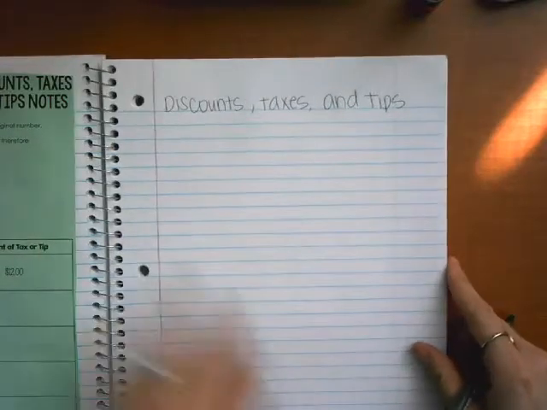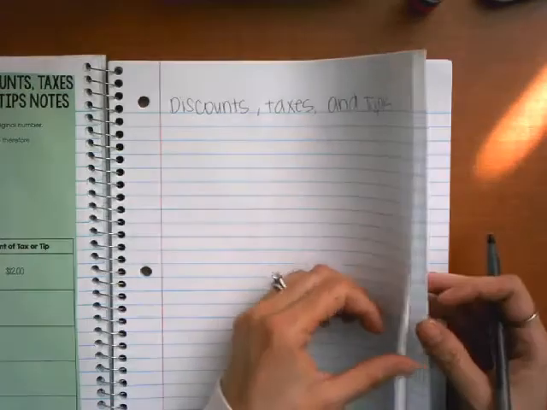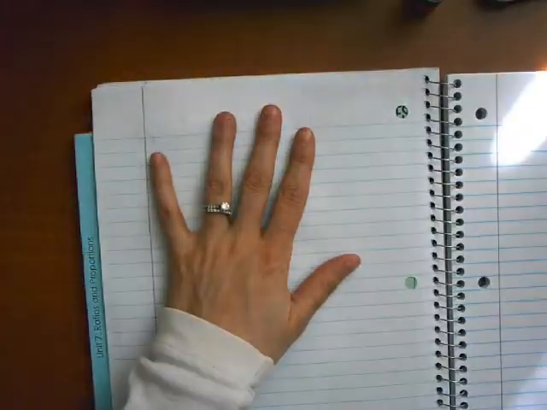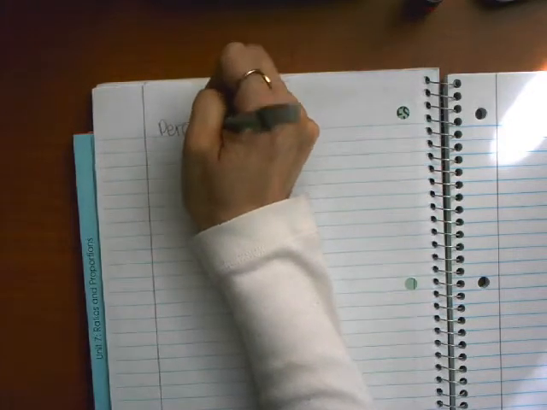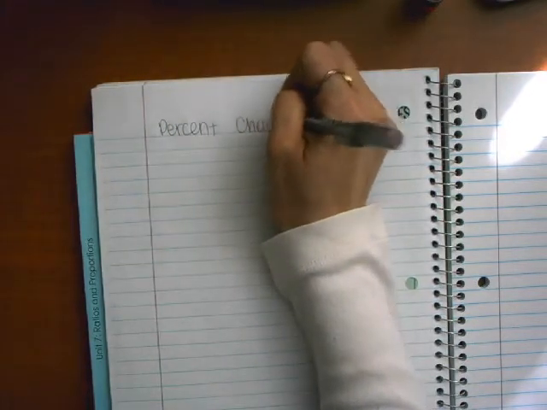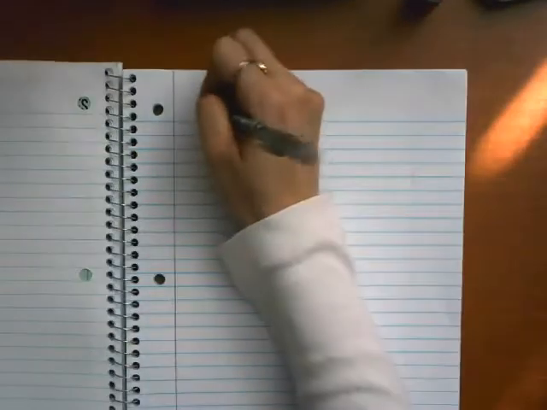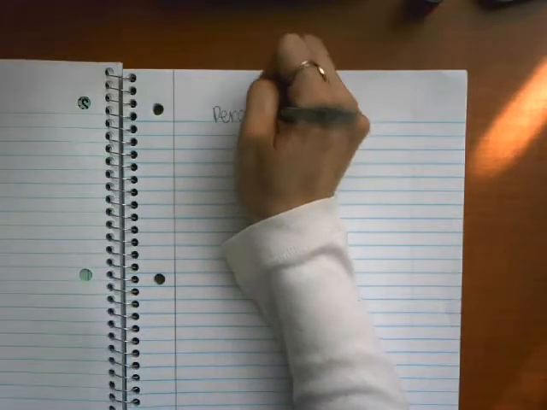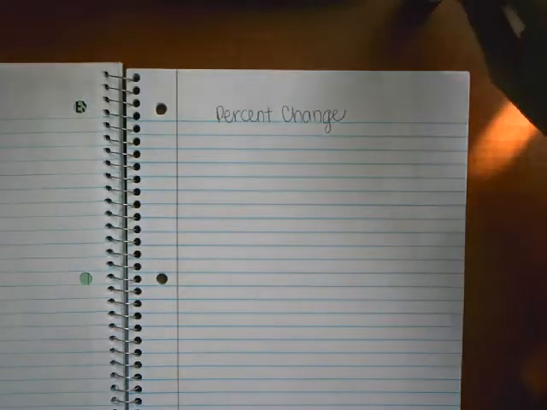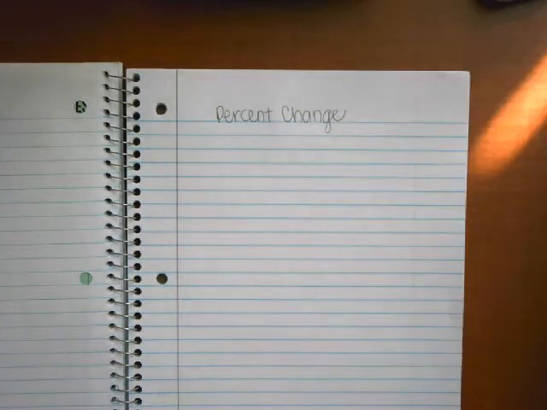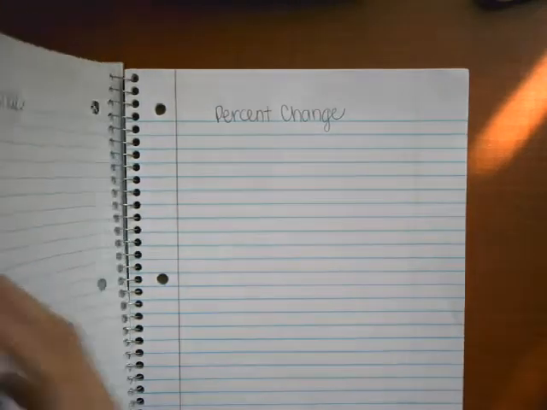So that next page after it should be titled discounts, taxes, and tips. Then we're going to turn the page, and the next page behind that is going to be over percent change. And we're going to do 2 pages of percent change, so we should have percent change, and one more for percent change. And that will be all of the notes that we have for this unit. It is a pretty big one. So let's go back to the very beginning, make sure we have everything.